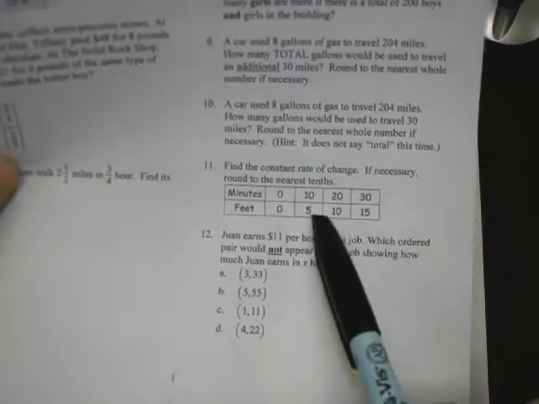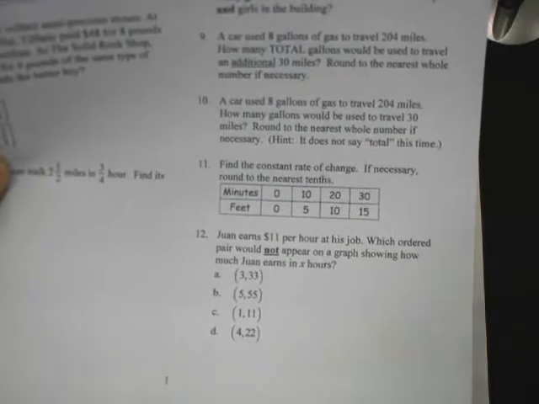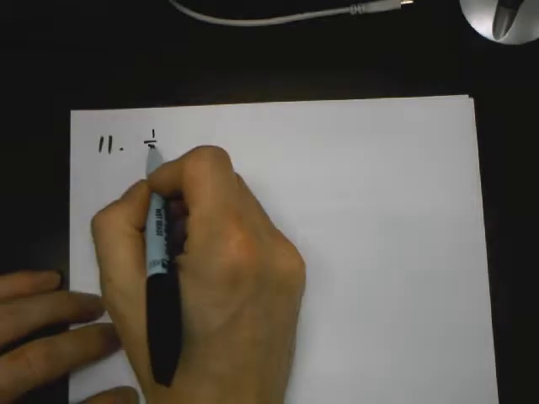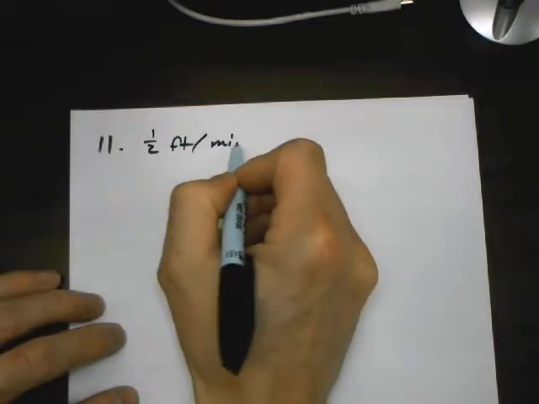So I'm going to do feet per minute. I'm going to put feet on top. 5 over 10, that's 1/2. 10 over 20, that's 1/2. 15 over 30, that's 1/2. So what's the constant rate of change? 1/2 feet per minute. 1/2 feet per every single 1 minute.